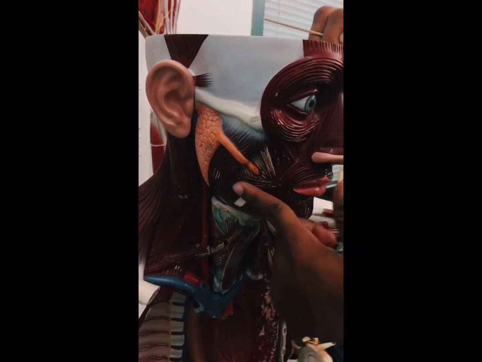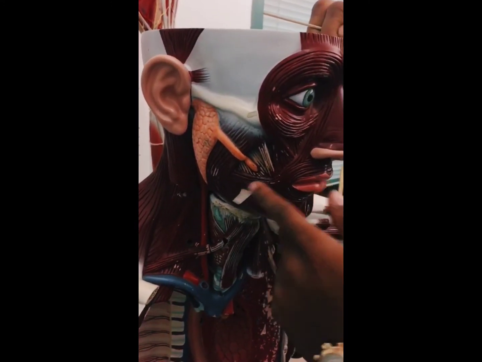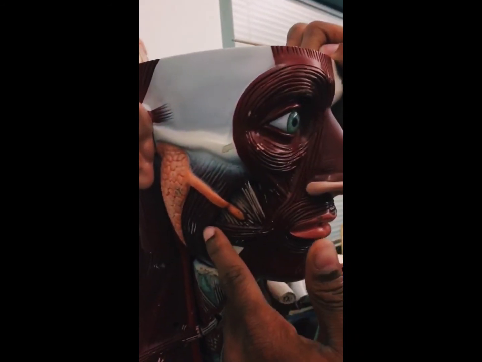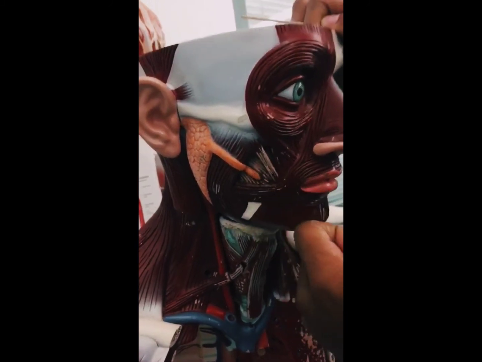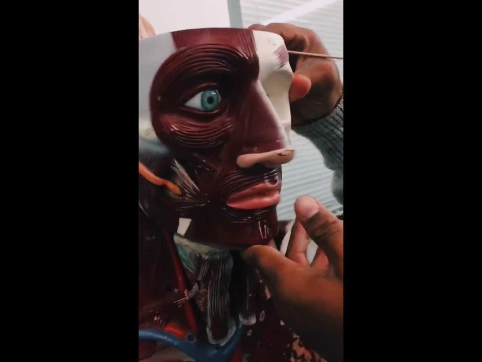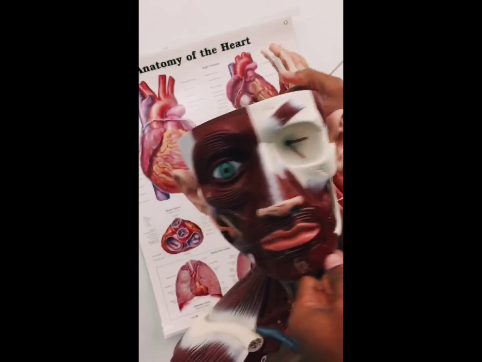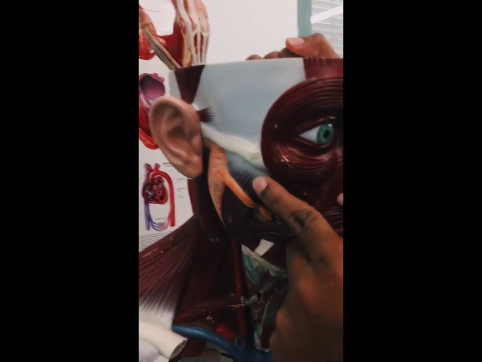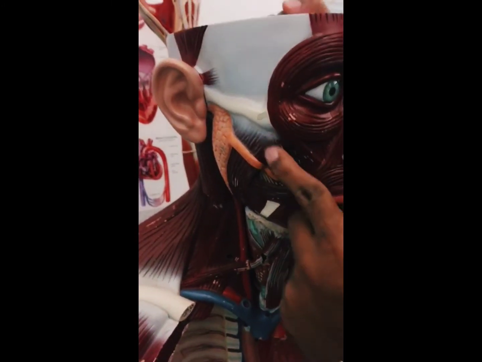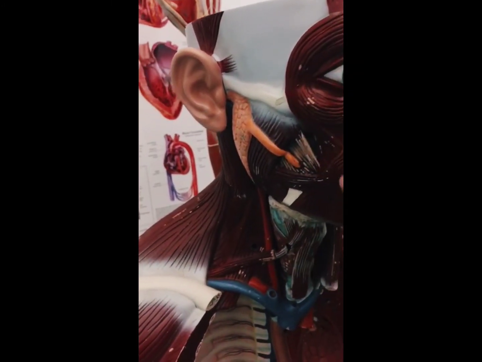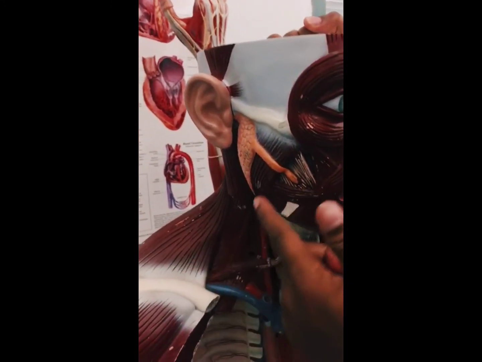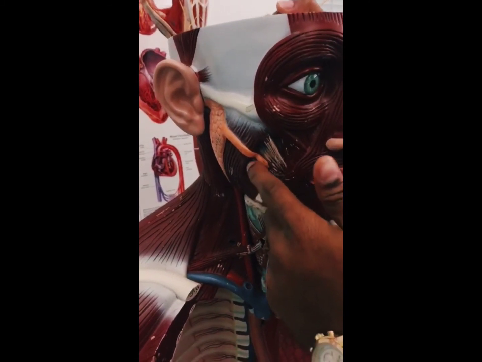And under the masseter, we have the buccinator. Now, buccinator depends on your teacher. Some teachers mention this as the buccinator, and some teachers mention the part that's under it as the buccinator. So ask your teacher about the buccinator. And then from the zygomatic, we have the zygomaticus major. So orbicularis oculi, orbicularis oris, masseter, and depends on your teacher, this or this will be the buccinator.